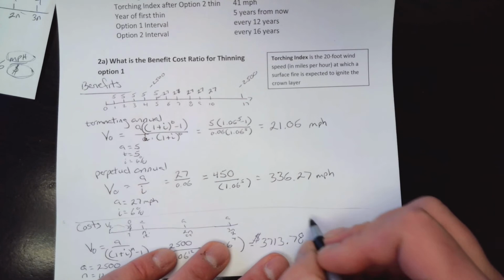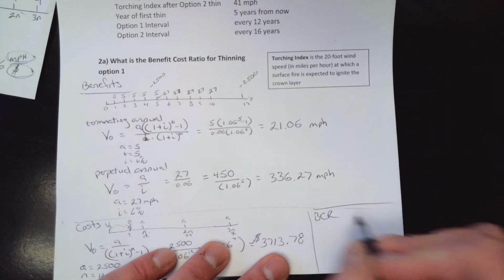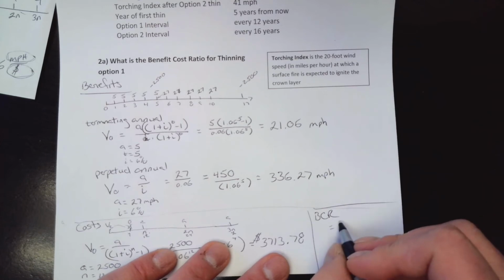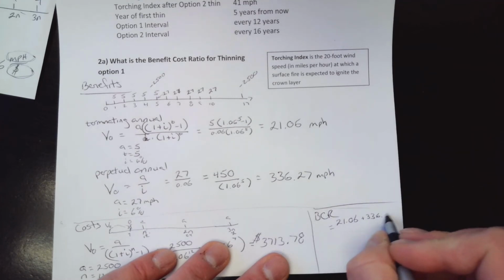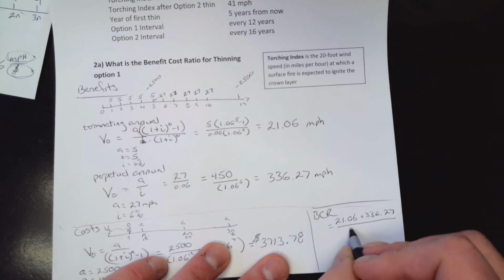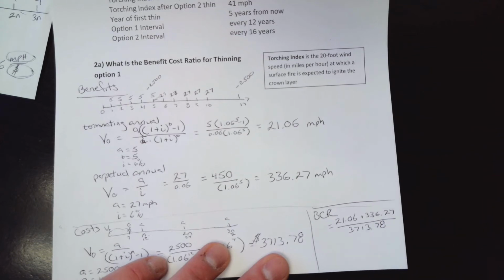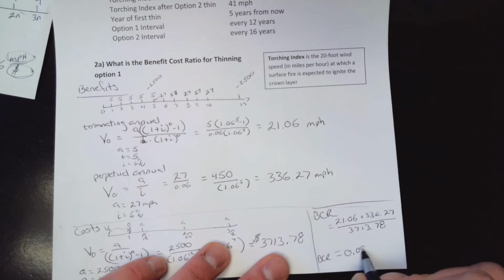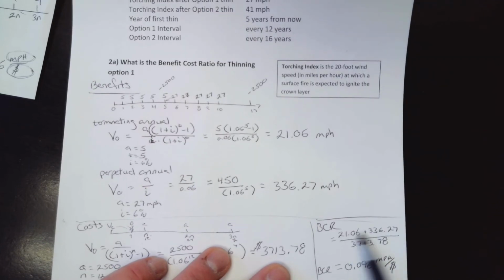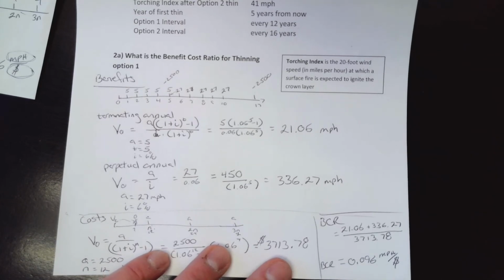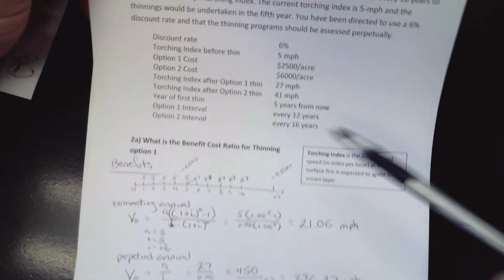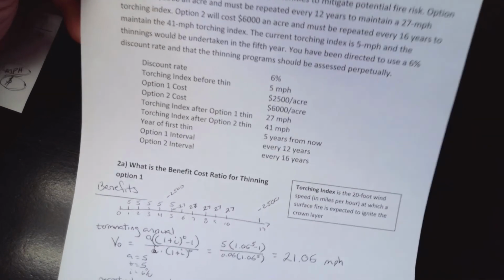So to do my benefit cost ratio, let's block a little thing off here, BCR. I'm going to put the benefits, which is 2106, the first 5 years, plus 336.27 over the costs of 3713.78, or my BCR equals 0.096 miles per hour per dollar spent. Right? These are miles per hour, that's dollars. So benefit cost ratio of this first one, 0.096. Okay, so that's the first part. Second part is we want to compare this thing that we have going every so many years.